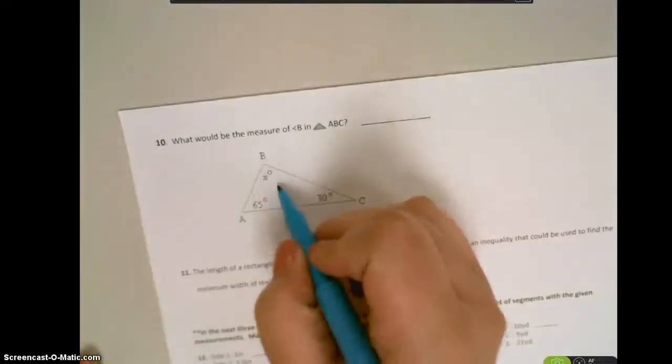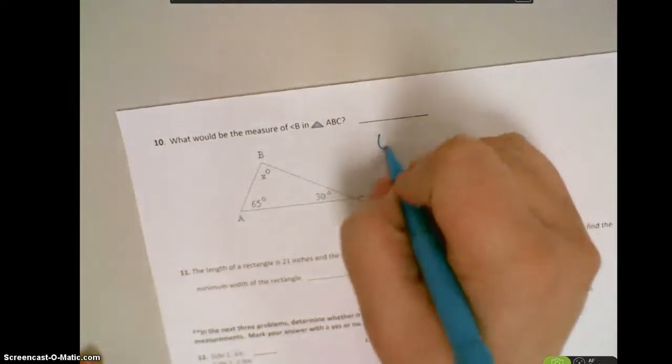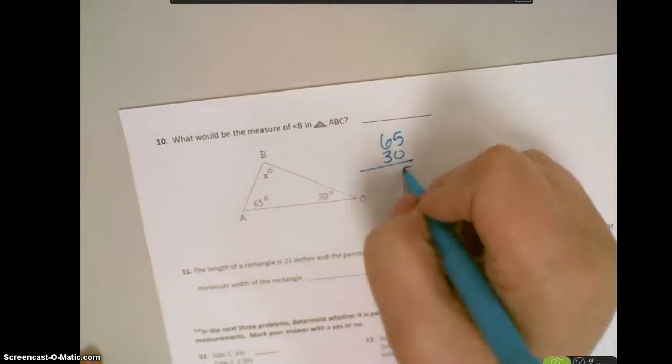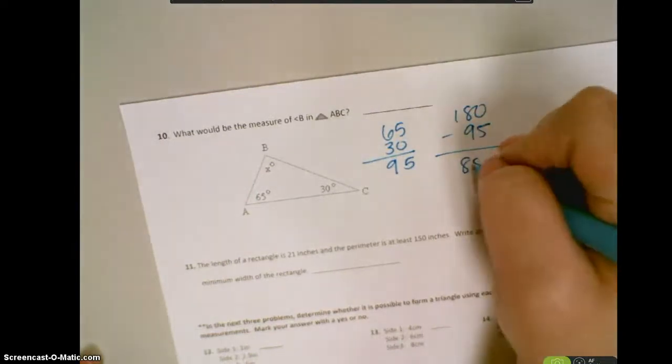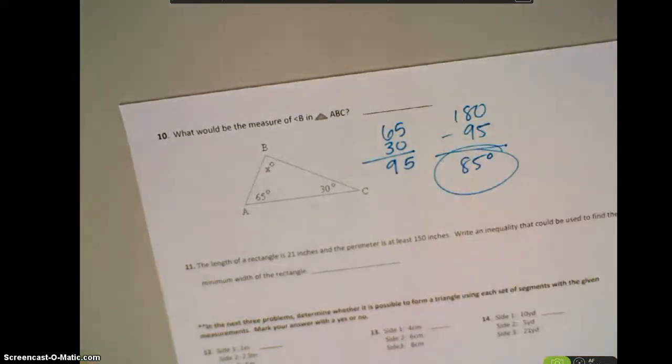Number 10, what would be the measure of angle B in triangle ABC? So I need to know that 180 degrees are in a triangle total. So 65 plus 30 is going to be 95. 180 minus 95 is equal to 85 degrees. That is the answer to that.